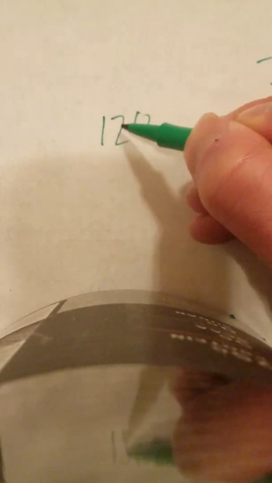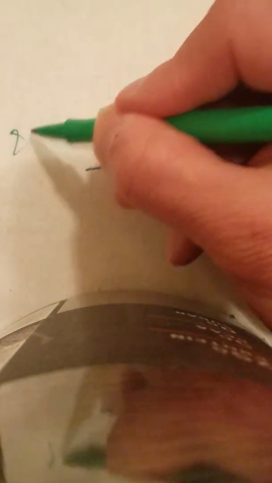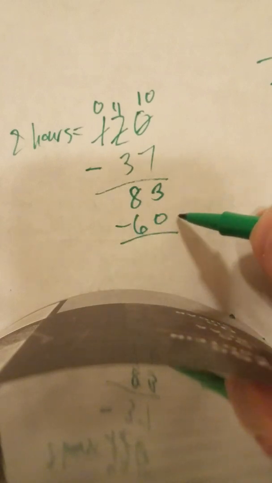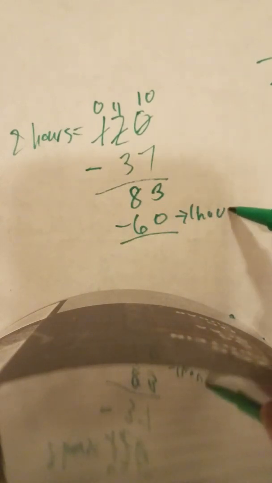All right, so then you have to understand that 2 hours equals 120 minutes. Okay, 120 minutes minus 37. All right, so let's solve. Okay, 83 minutes, but then you have to convert that. So I know that 60 minutes equals 1 hour. Okay, so that's 1 hour and 23 minutes. You could do it that way.